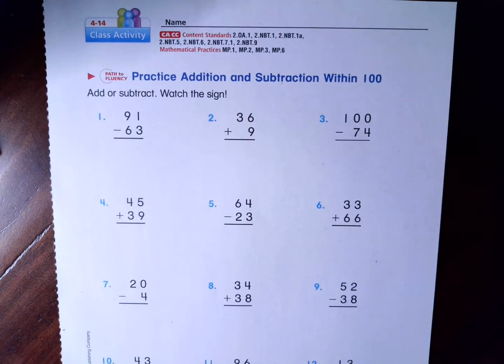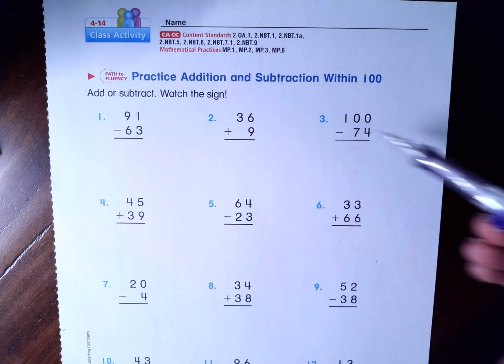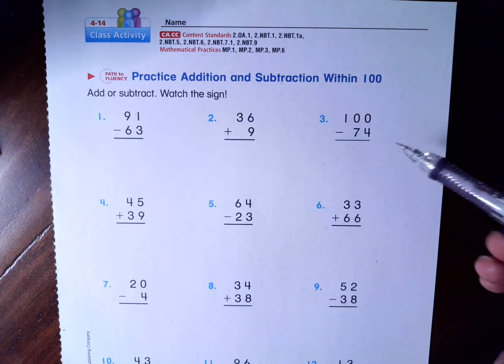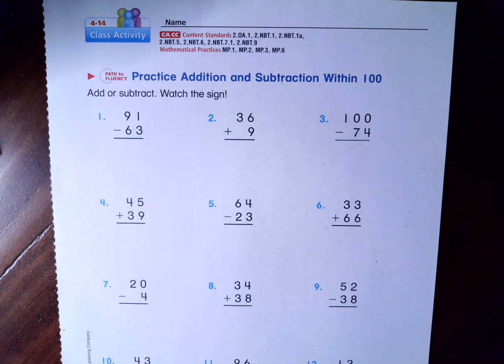I am actually going to have you do most of this page on your own. I will do the first row with you, and then I'm going to have you pause the video, and when you're done, you can check your answers.